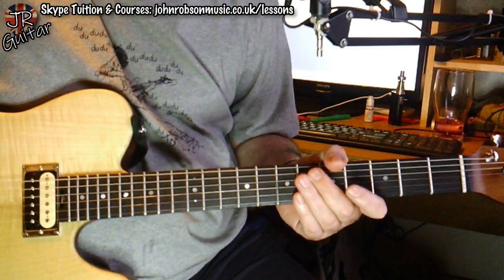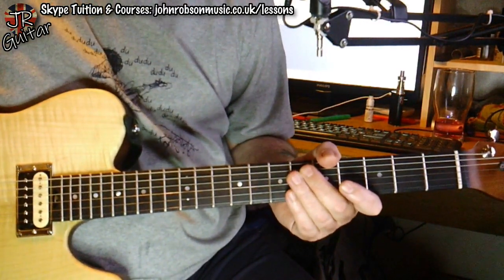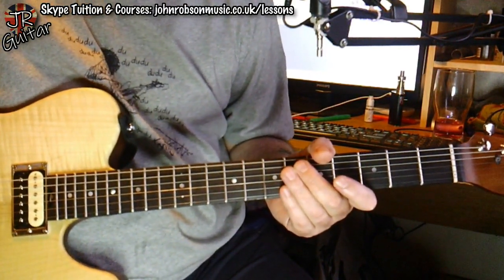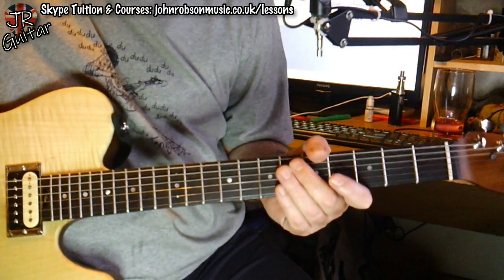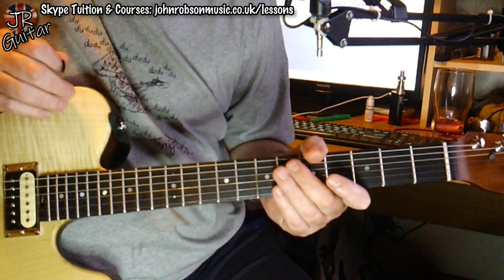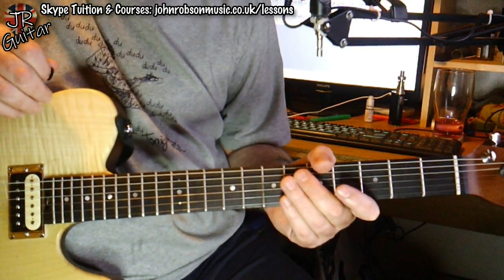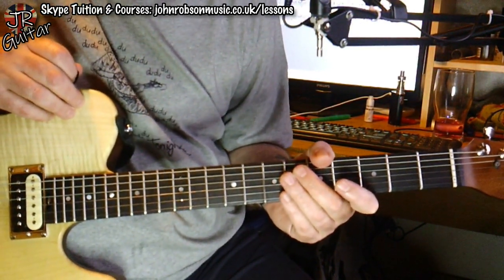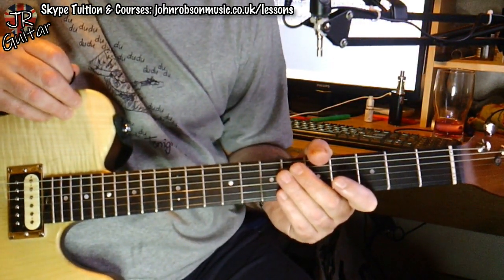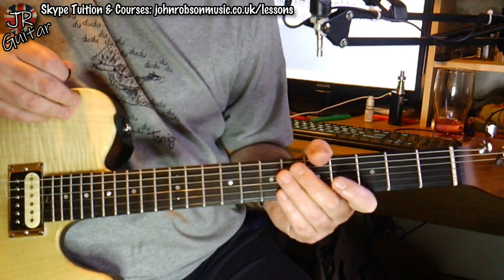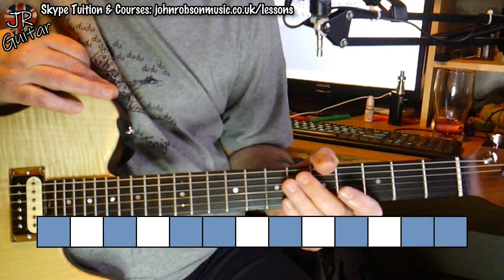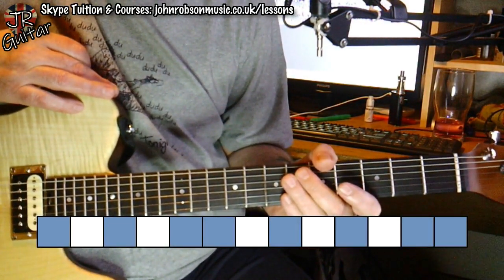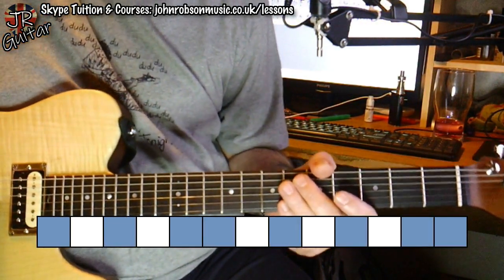Okay, one thing that we do need to nail down before we get into the substance of what we're looking at today is the idea of what a key is. So let's get that squared away before we go any further. Basically, a key is a group of chords based upon a major scale. And what a major scale is, well, it's like this. You can see these little coloured squares here. Each square is one semitone or one fret, and you can see how the coloured ones are spaced out.